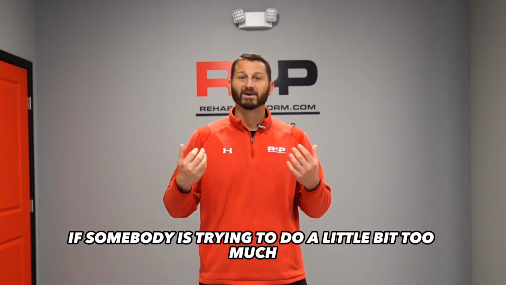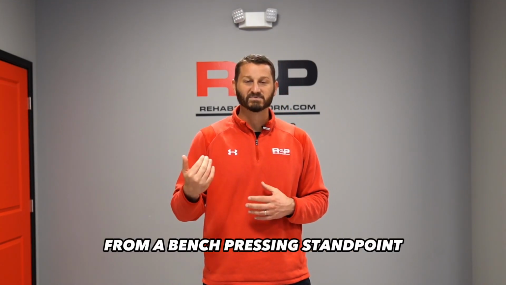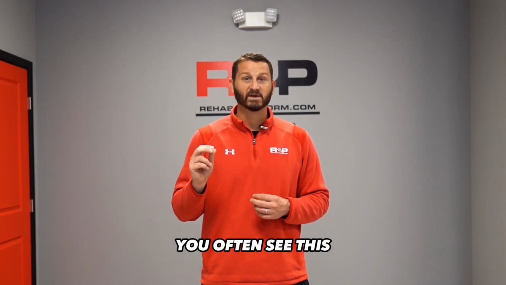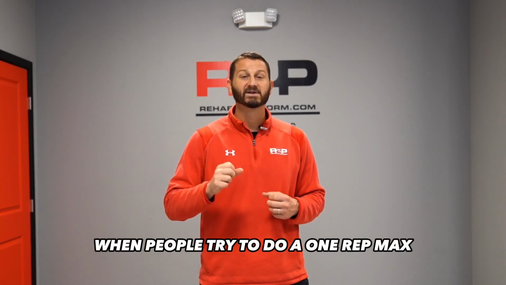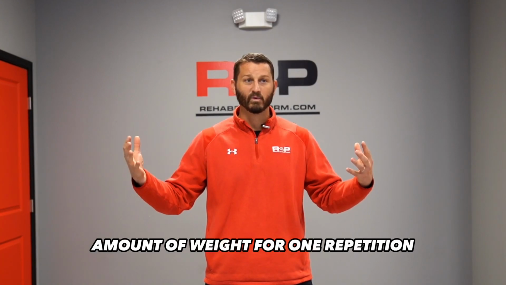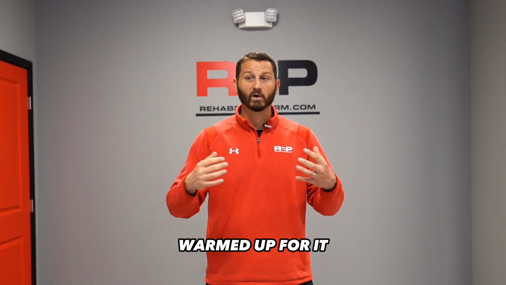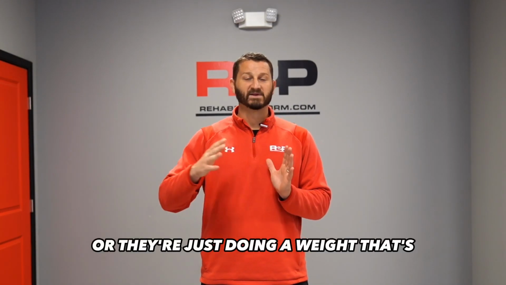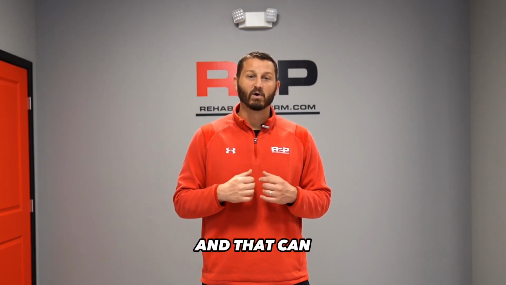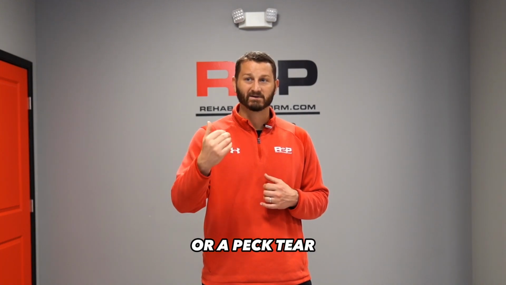If somebody is trying to do a little bit too much in the weight room from a bench pressing standpoint, you often see this when people try to do a 1 rep max, a maximal amount of weight for 1 repetition, and they're either not properly warmed up for it, or they're just doing a weight that's inappropriate for them, and that can cause a pec strain or a pec tear.